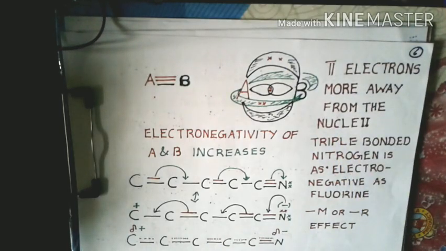So both A and B get a lower hold over the pi electrons because they are situated a little away from the nuclei. So in effect, A and B feel the deficiency of electrons, especially pi electrons. So A and B being electron deficient in the sense that pi electrons are a little away from the nuclei of both A and B, they will have a tendency to acquire more electrons when they are connected to other atoms by single bonds.